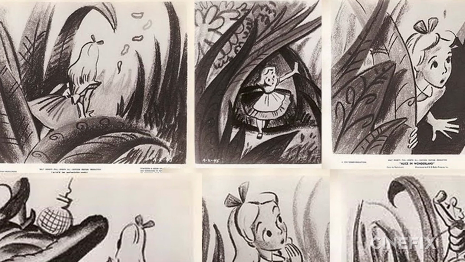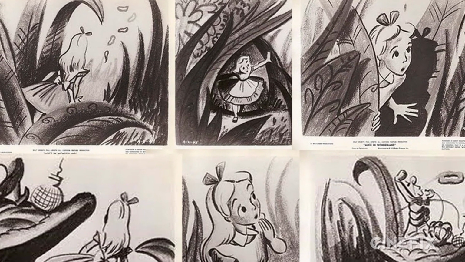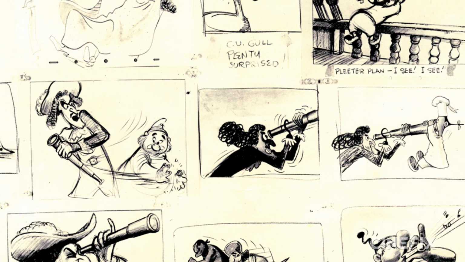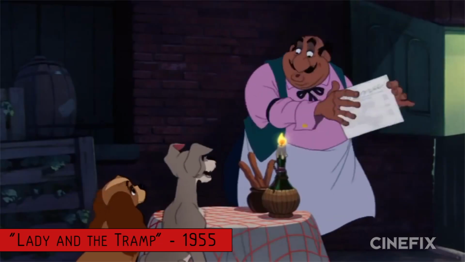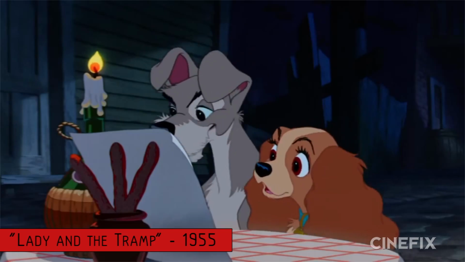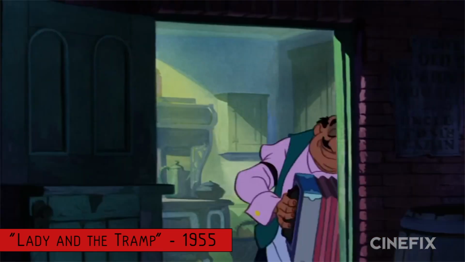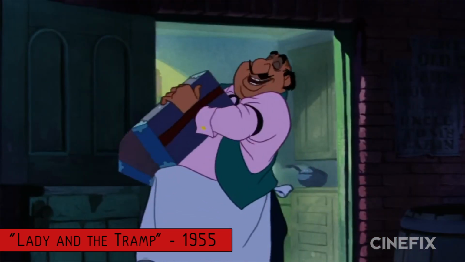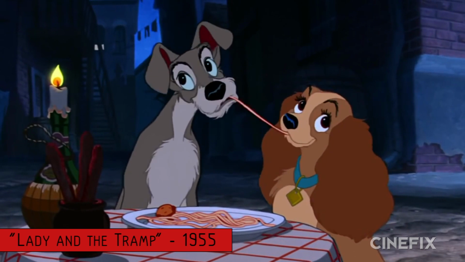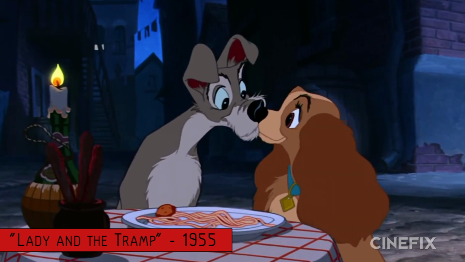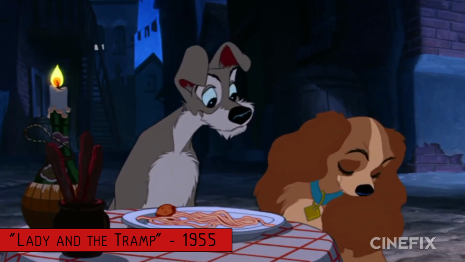But the amount of time to develop a Disney film was sometimes in the decades. There are early storyboards from the 1930s of Alice in Wonderland and Peter Pan, even though those movies didn't come out until the 1950s. Joe Grant pitched Lady and the Tramp to Walt in 1937. Storyboard development didn't take place until 1943, and the movie itself came out in 1955. That's 18 years for some romantic dog spaghetti next to a garbage can. I mean, those dogs would both be dead by then.